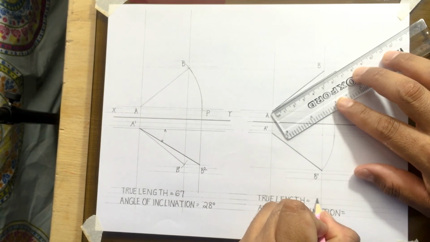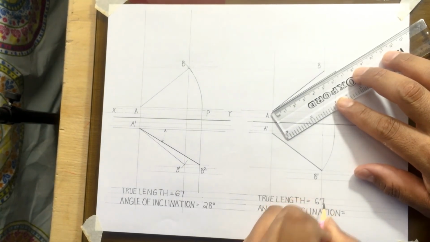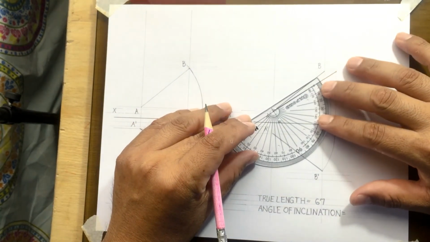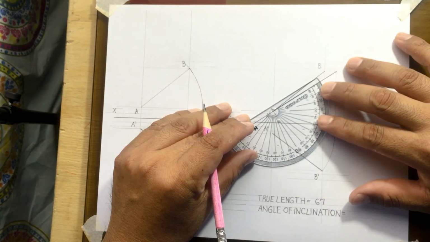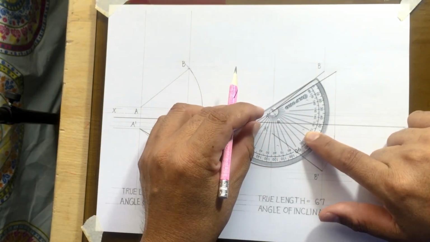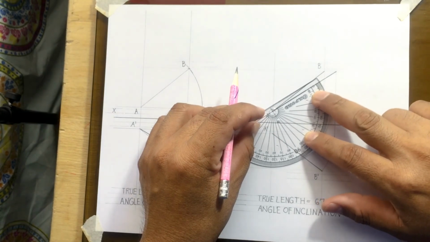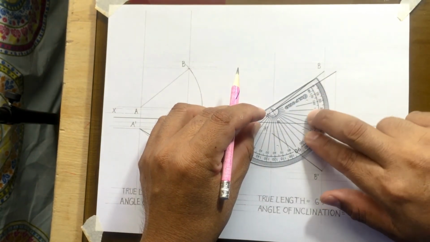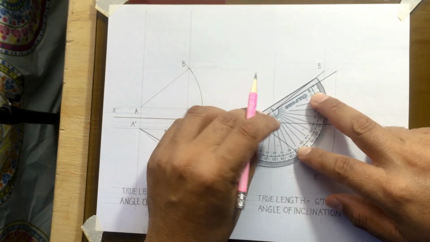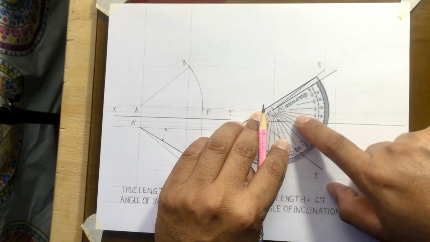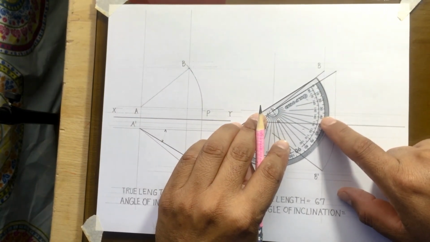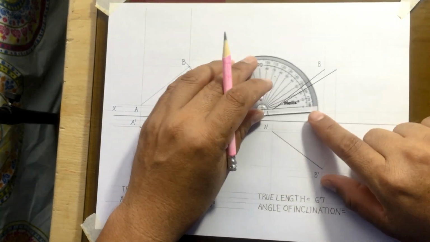So I want to measure first. 67. Angle of inclination. I get it this way better.